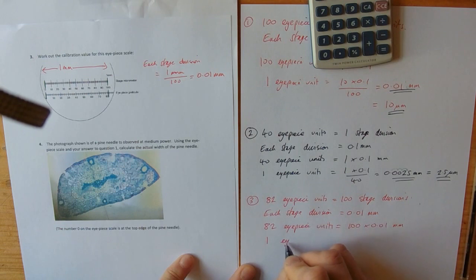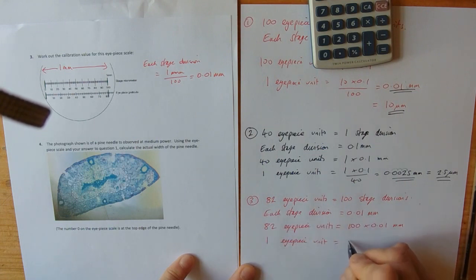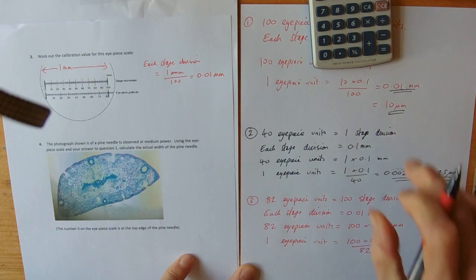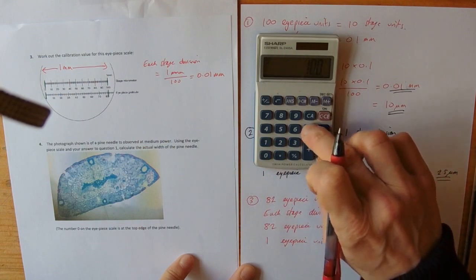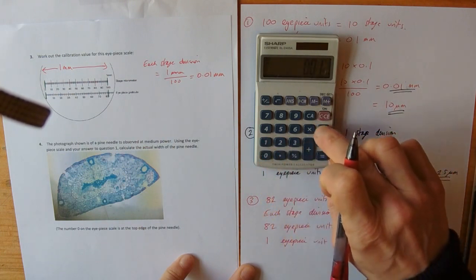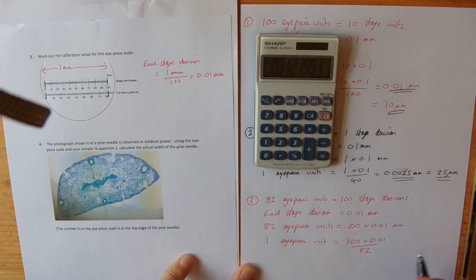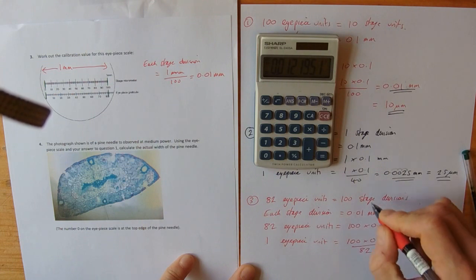So one eyepiece unit, so we divided that by 82, so we're going to have to do the same to the other side. 100 times 0.01 divided by 82, and when we put that into our calculator, you can't do that one in your head. 100 times 0.01 divided by 82 is that fine number there, 0.0121951, etc. So that would be still in millimeters.